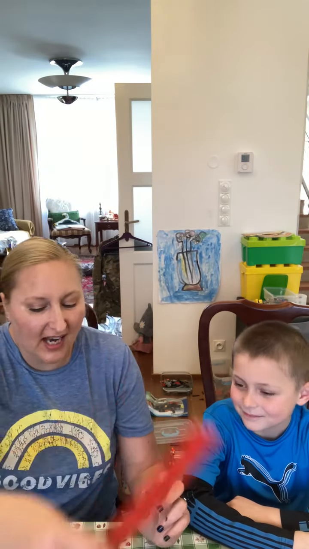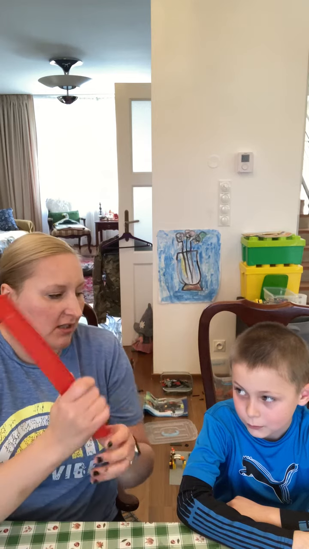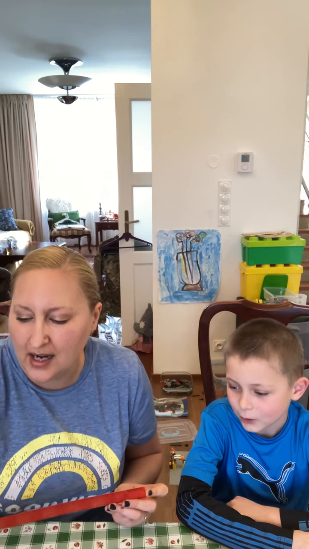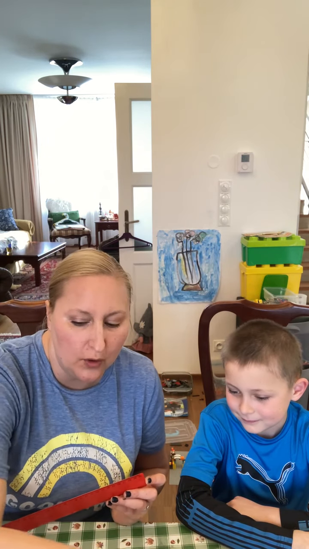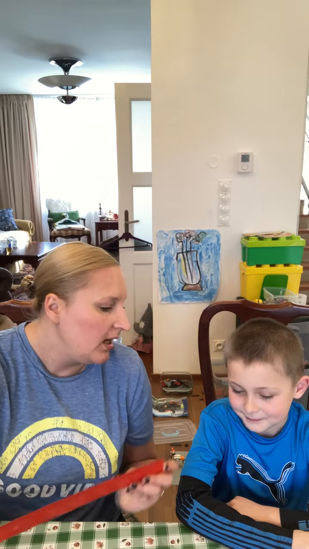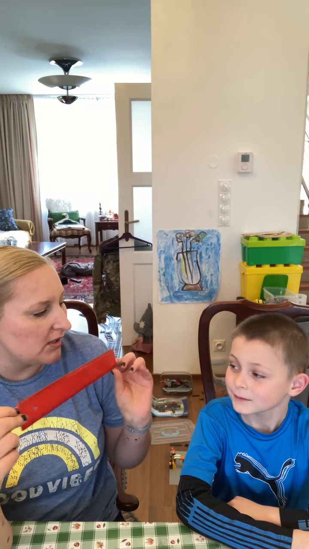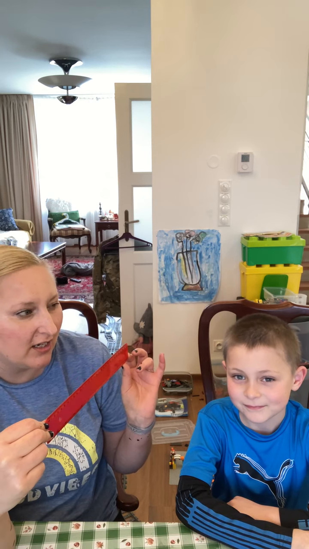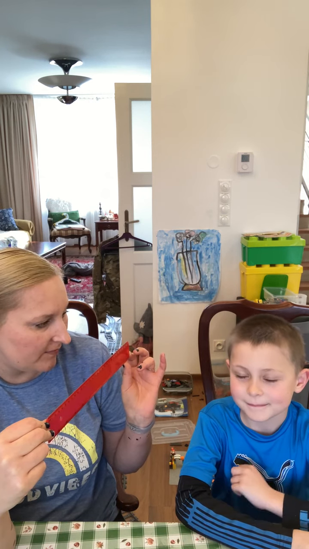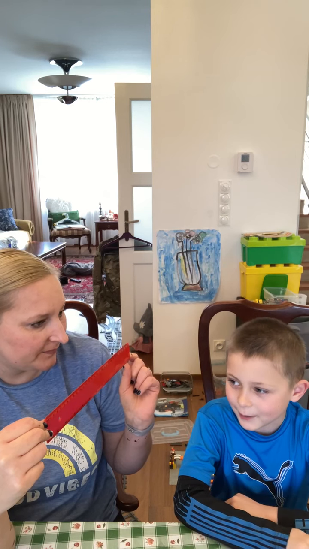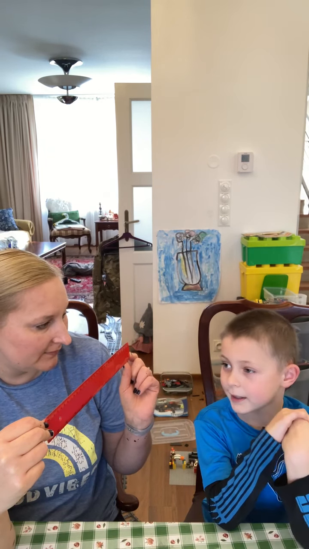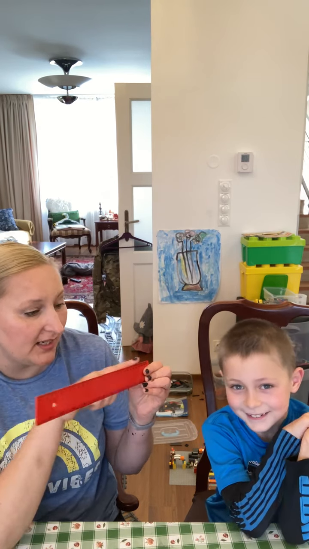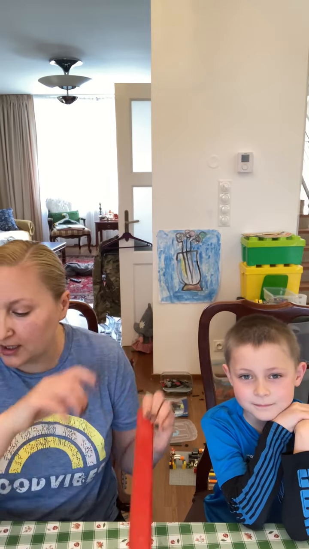Okay, so today the tool we're going to be using, do you remember what this is called? Ruler. A ruler, you're right. Yes, so today we're going to be using a ruler as a tool to measure. Does anybody know when I use a ruler to measure, what kind of measurement am I measuring? You're measuring inches and centimeters. Yeah, that is something I can measure with a ruler.